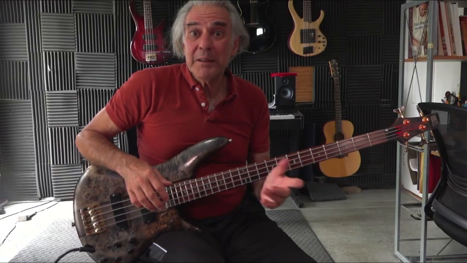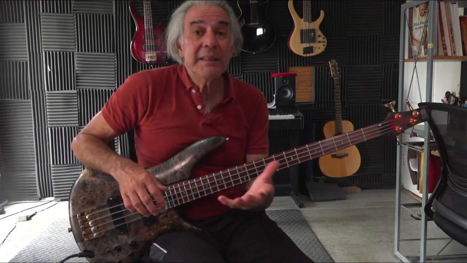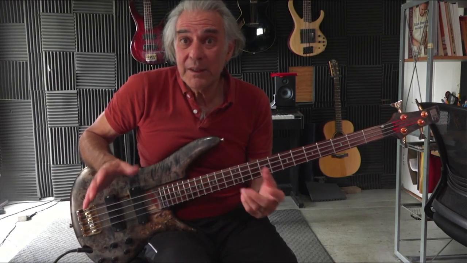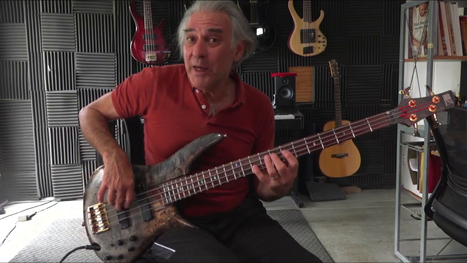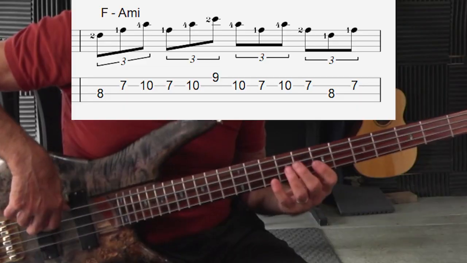So right now I'd like to play this example. I kind of created fingerings that would allow you to play fast. That's most desirable for most bass players, most instrumentalists. Play fast. Anyhow, you don't have to play fast, but I enjoy it.